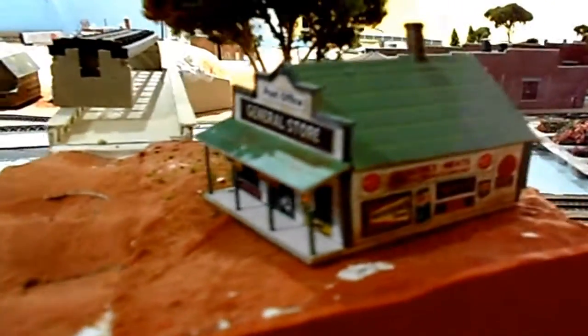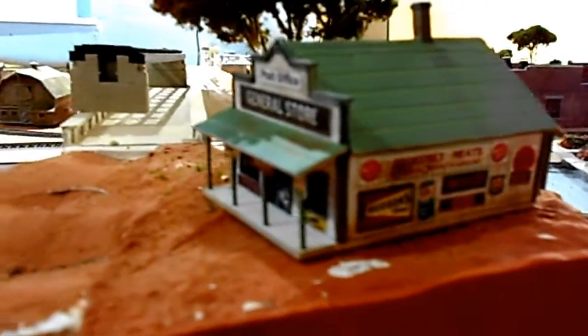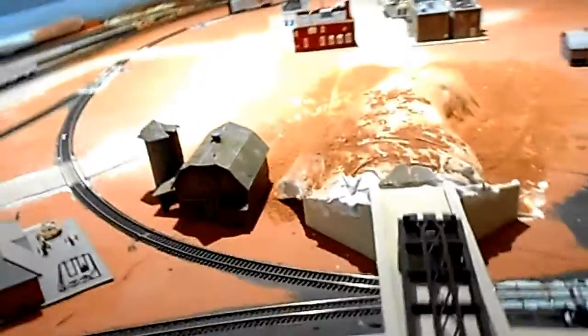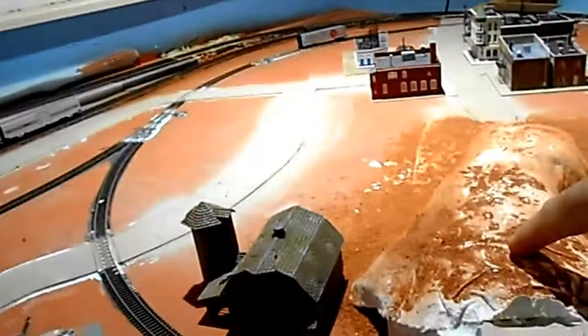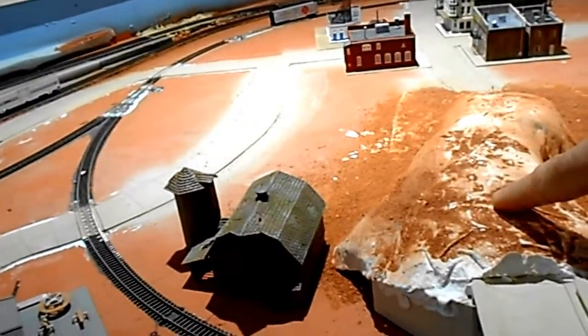But I've been doing some structures. This is my little general store. It's a laser cut kit. I'm happy with that. That's going to sit over here. This thing right here is going to get removed.